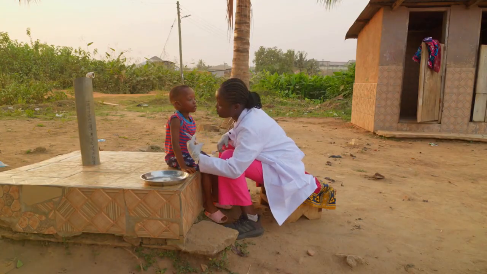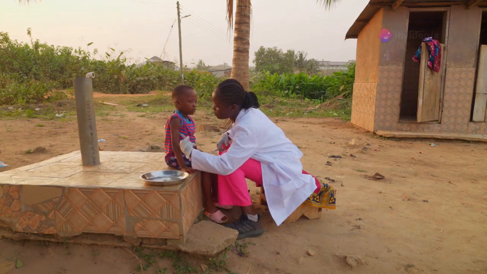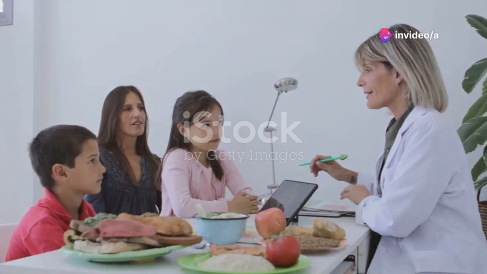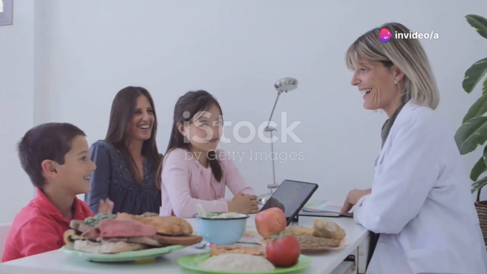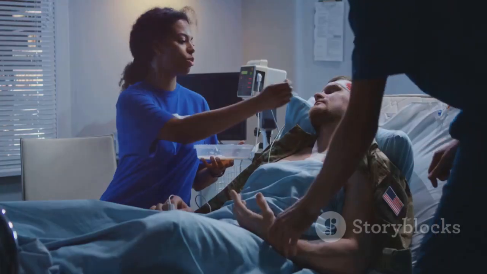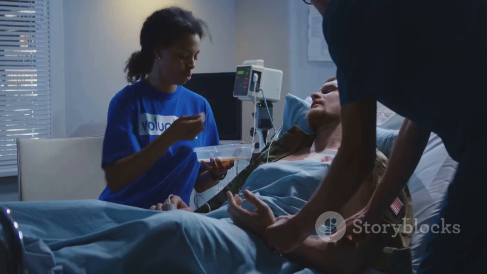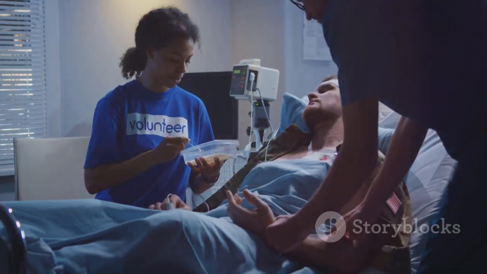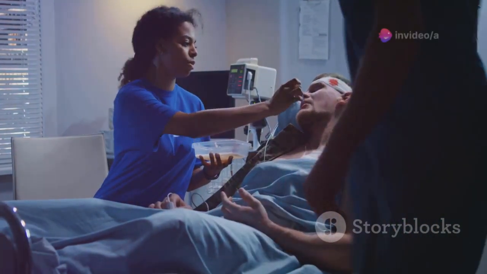Section 5. Combating malnutrition, prevention, and treatment strategies. Addressing malnutrition requires a multi-pronged approach that includes both prevention and treatment strategies. These strategies aim to improve nutritional intake, address underlying causes, and provide medical care when needed.